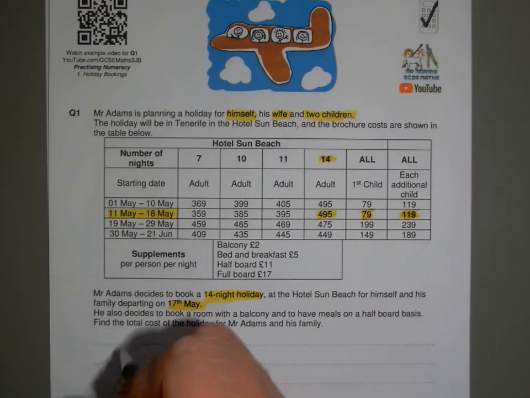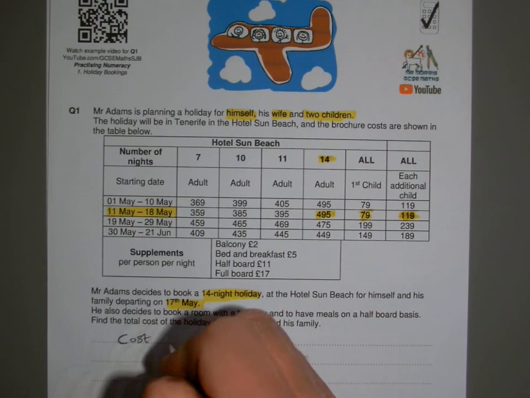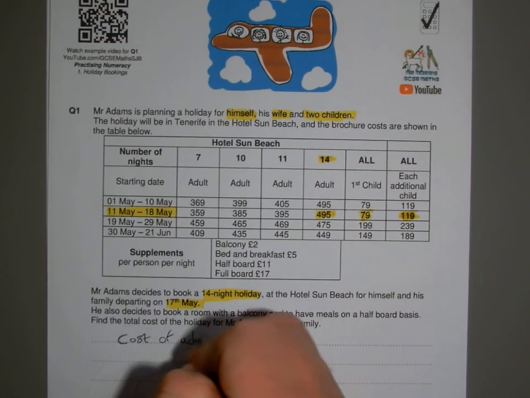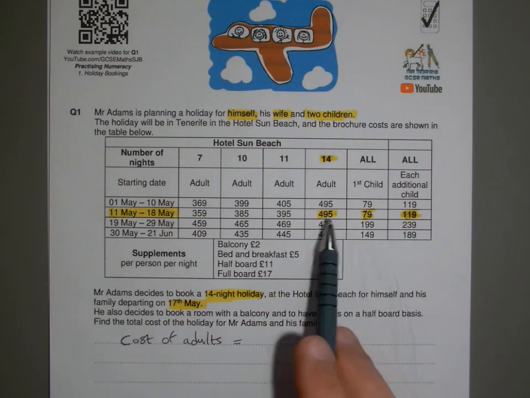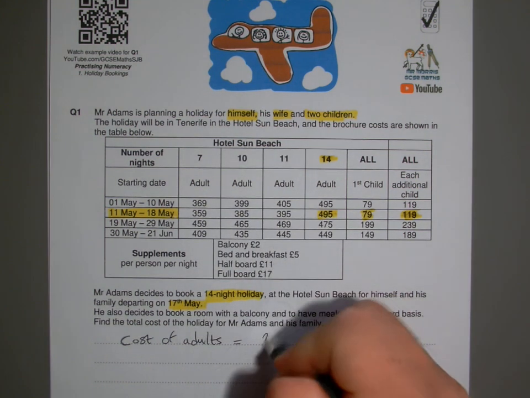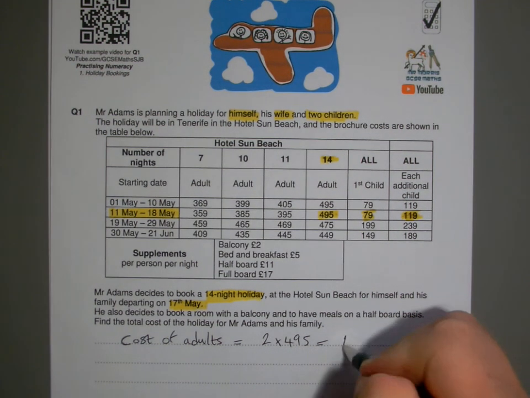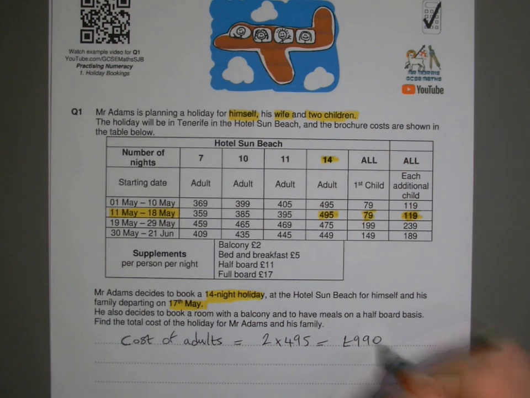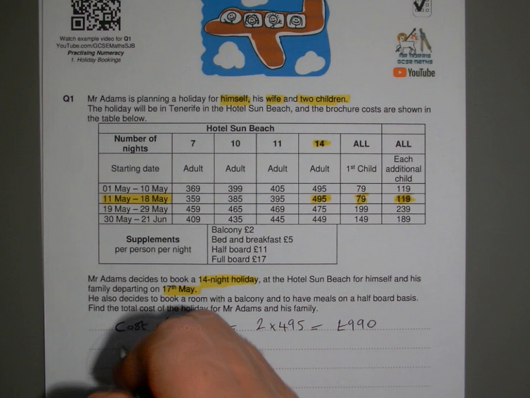So basically, we've got the cost of the adults to start with. Now remember, it will be £495 for himself and his wife, so that will be 2 lots of 495. So we can work that out on our calculator and we get 990. Okay, so that's the adults, but of course then there's children.